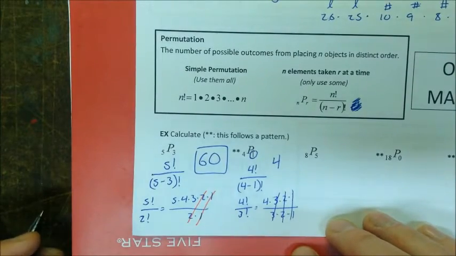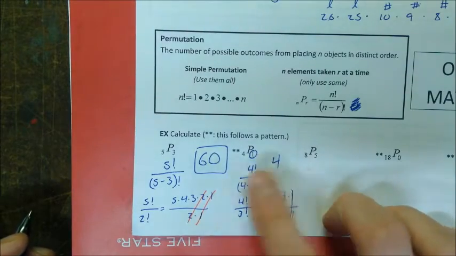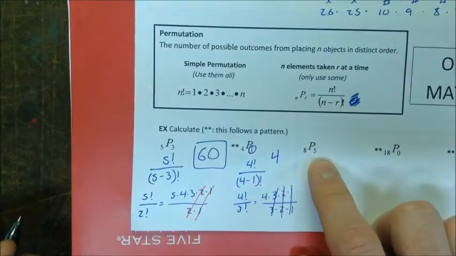4P1 is 4, 5P1 is 5, 18P1 is 18. So that's a nice pattern that you can use. You don't have to show the work anymore. Let's try a big ugly one right here.